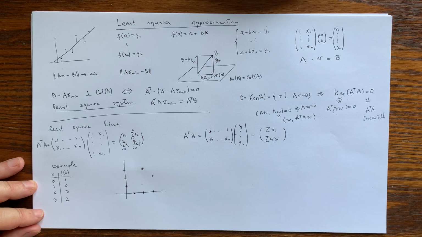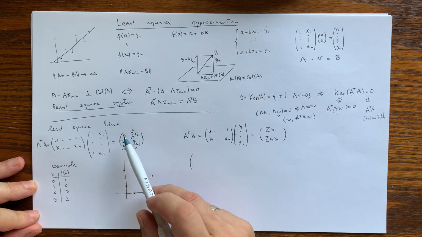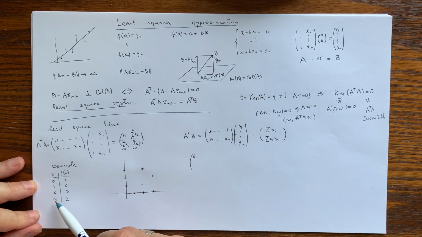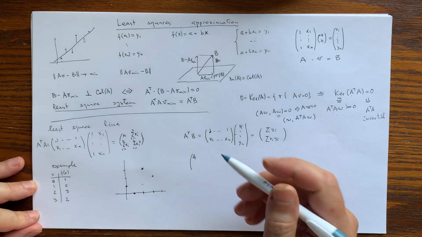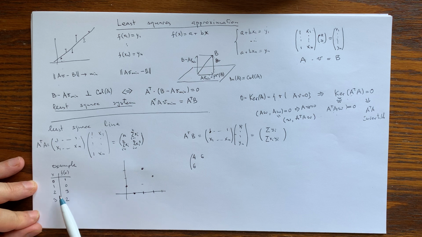So these are the 4 points we have to linearly approximate in the best least square way. Let's solve the corresponding least square system. The number of points is 4. Sum of x coordinates is 1 plus 2 plus 3, which is 6. And the sum of squares of x coordinates is 1 plus 4 plus 9, which is 14.